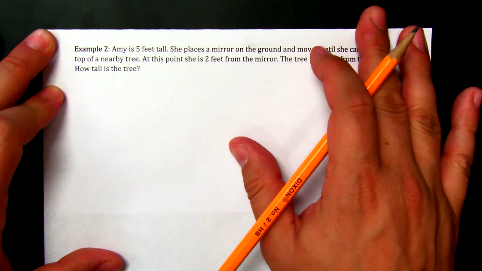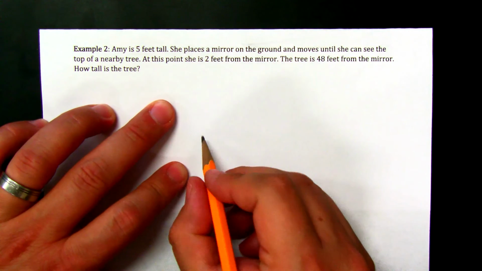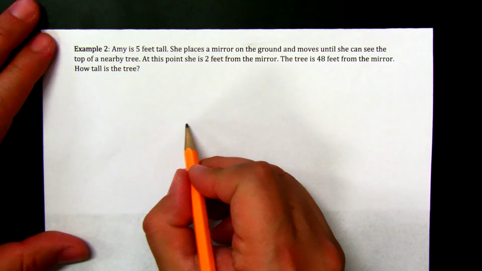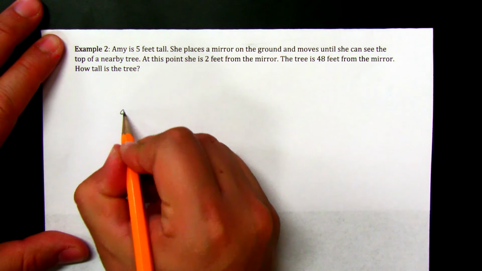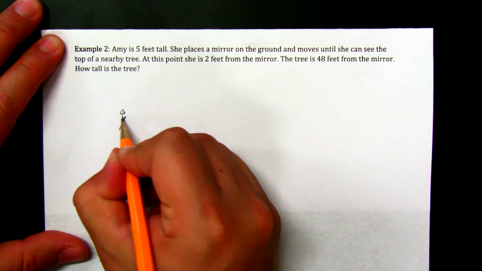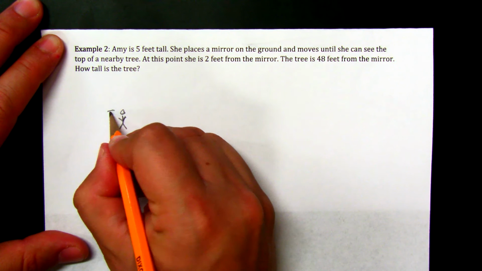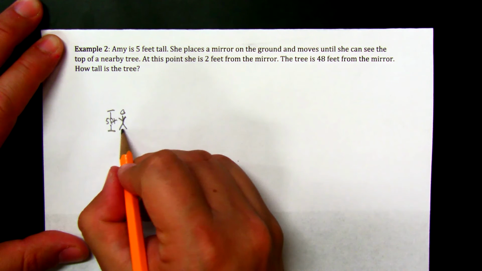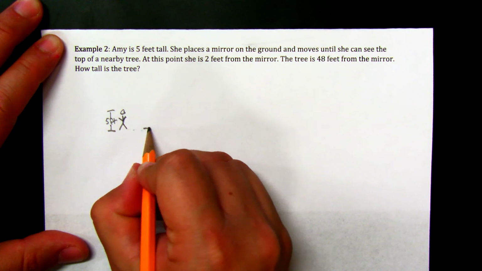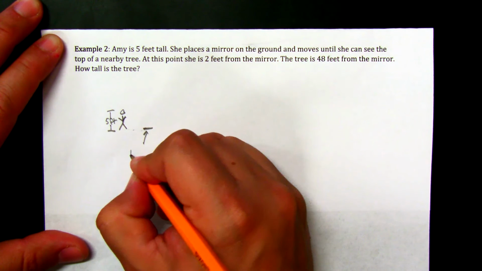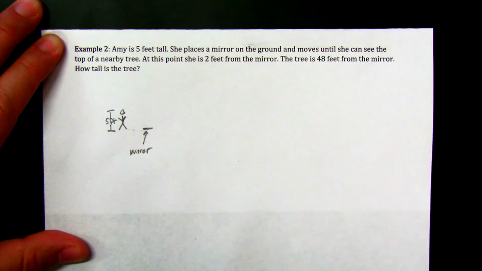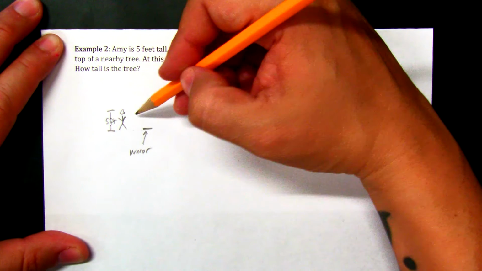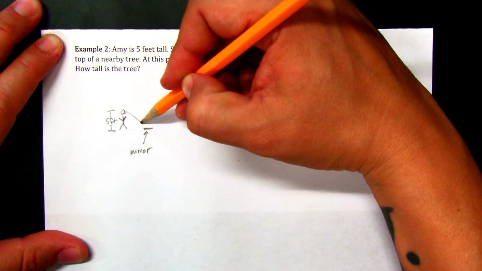Okay, no idea what's going on here. Draw the picture. Each one of these problems, you want to draw a picture. If there's no picture, draw a picture. So, here is Amy. There she is. And she is 5 feet tall. Okay. And she's got, over here, this little mirror on the ground. Here's my mirror. That's my mirror. Okay? Right? That says mirror, trust me. And she is looking into the mirror.